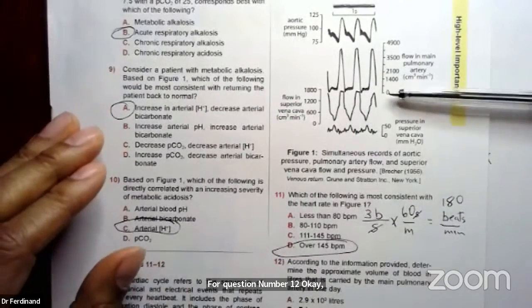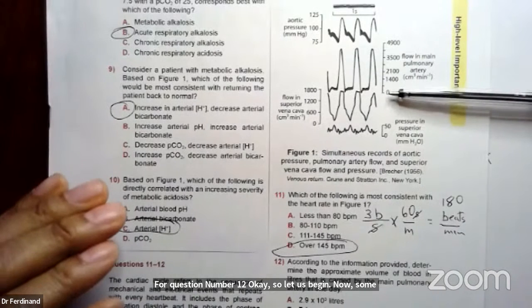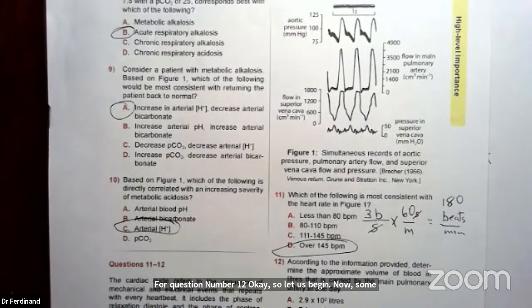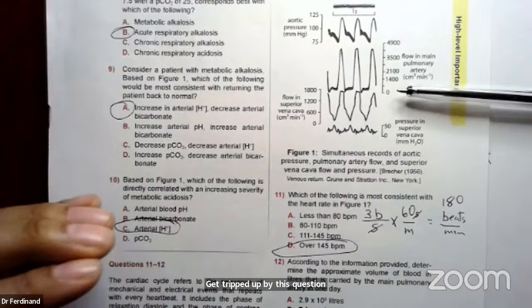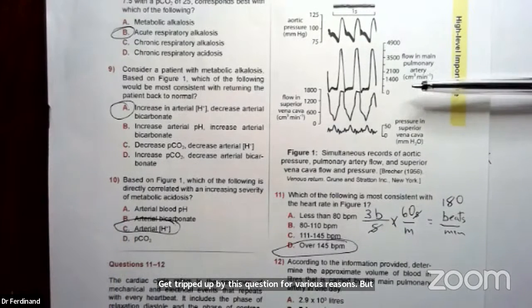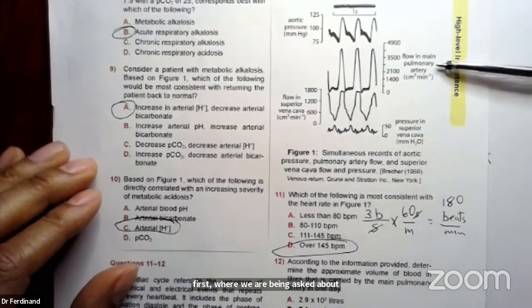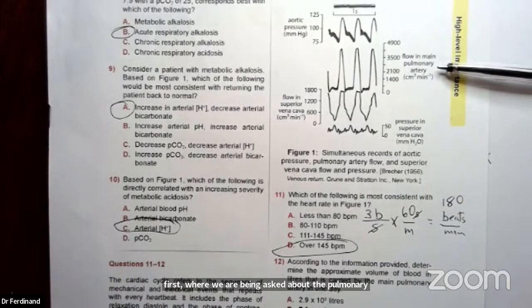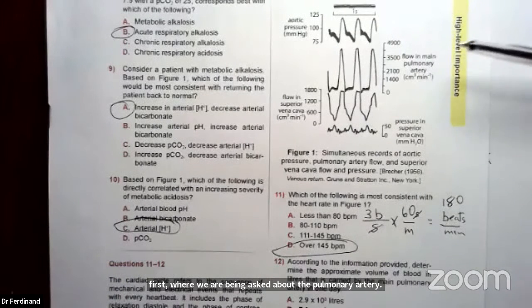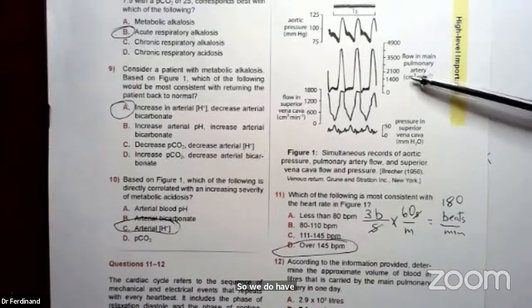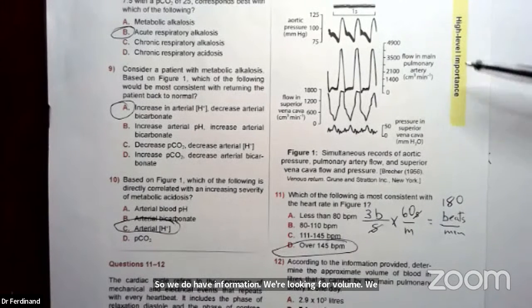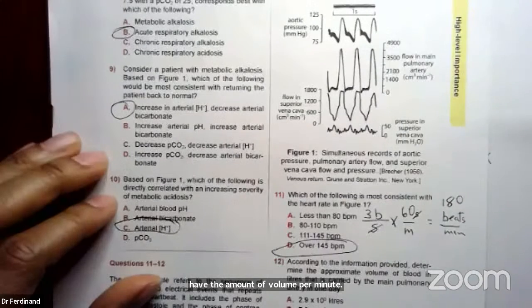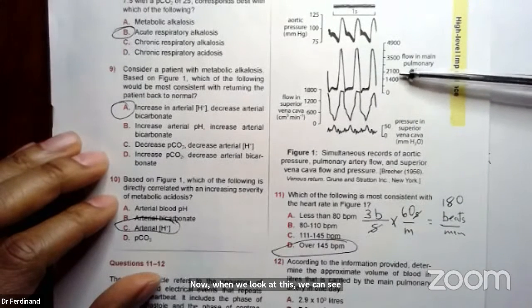Now, some of you will get tripped up by this question for various reasons. But first, we are being asked about the pulmonary artery. So we do have information. We're looking for volume. We have the amount of volume per minute. Now, when we look at this, we can see that the intervals are 700.